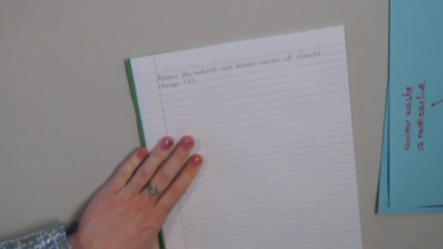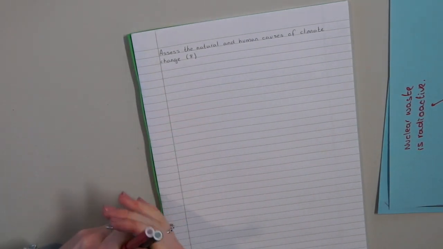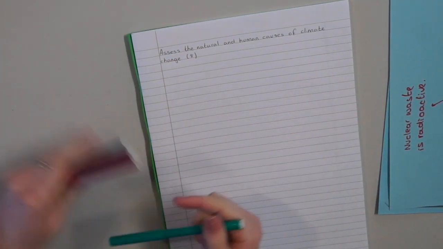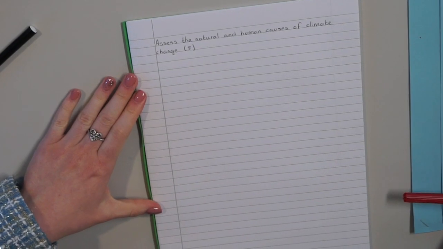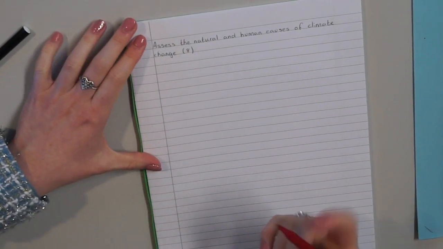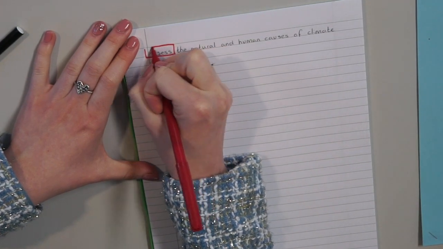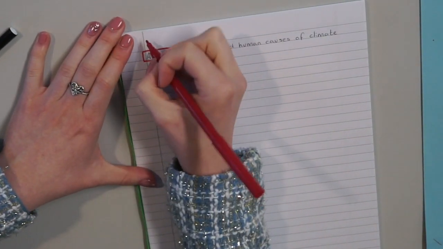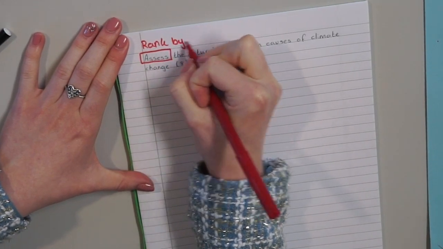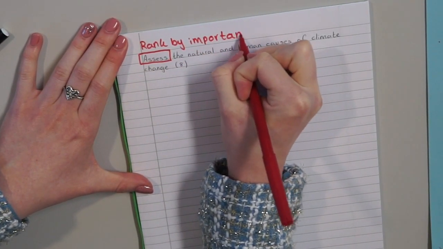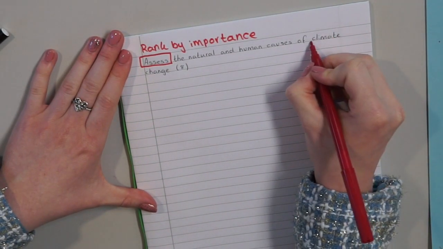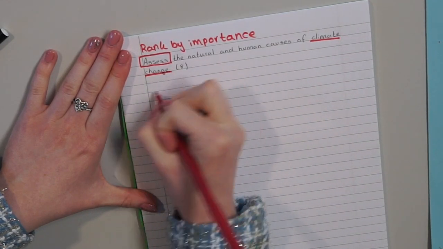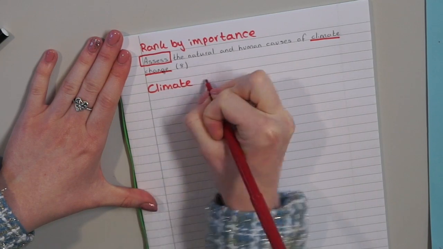And the third strategy is to practice our 8-mark questions. So I've got one here and it says assess the natural and human causes of climate change. So the first thing I do with an 8-mark question, whether this is when I'm revising, practicing or an exam, I'm going to bug the question. So I box the command word, and that is assess, and write what it means. So it means I need to rank by importance. Then I'm going to underline any keywords because I'll need to define these in my answer. So climate change, and the definition I would write down.